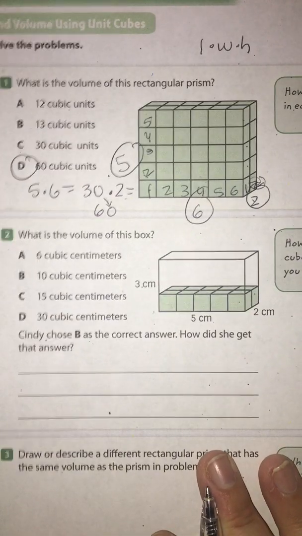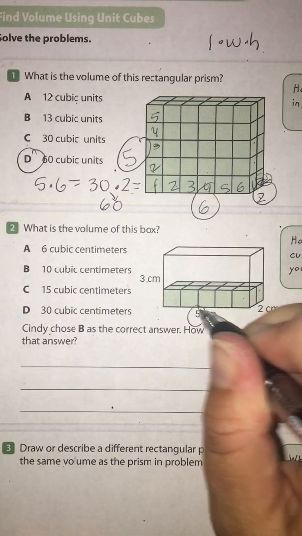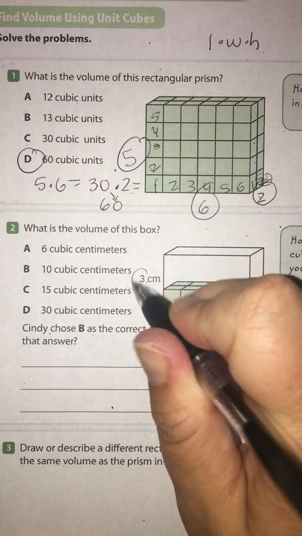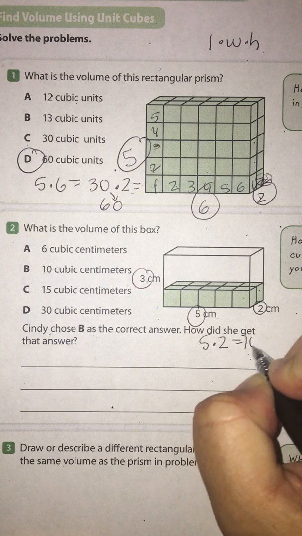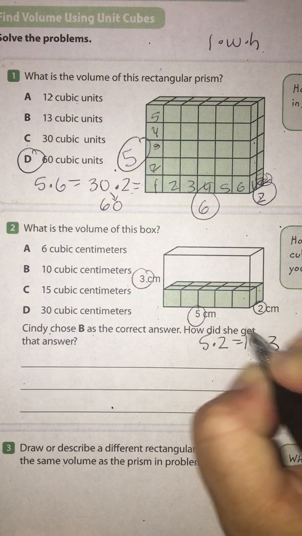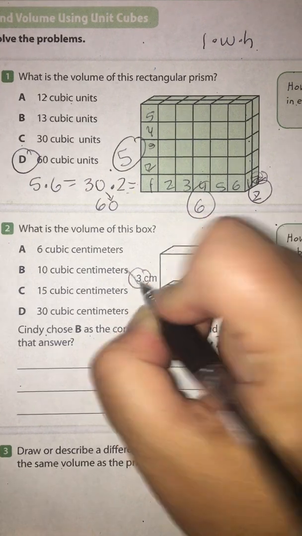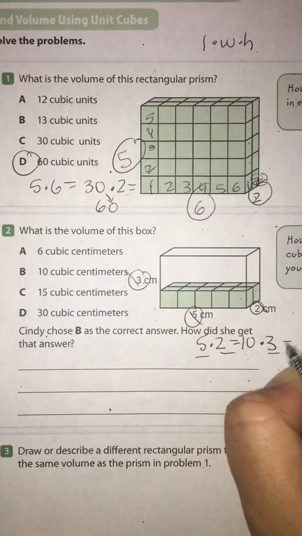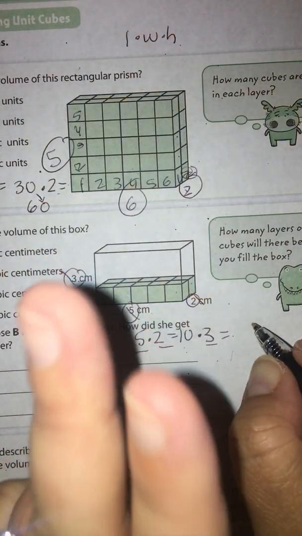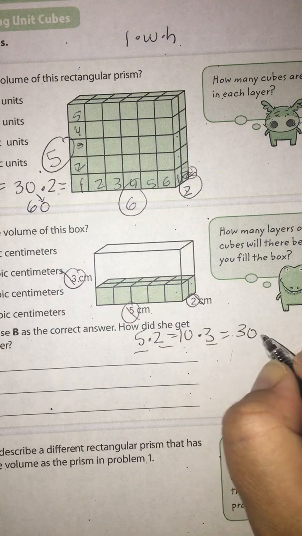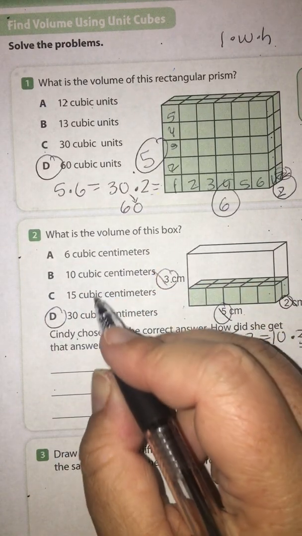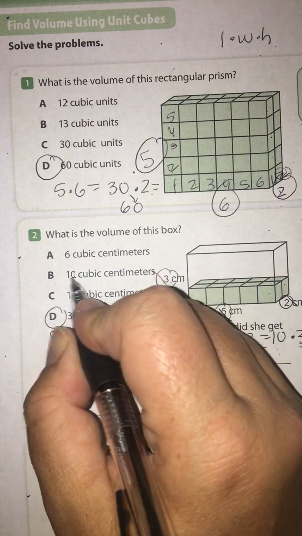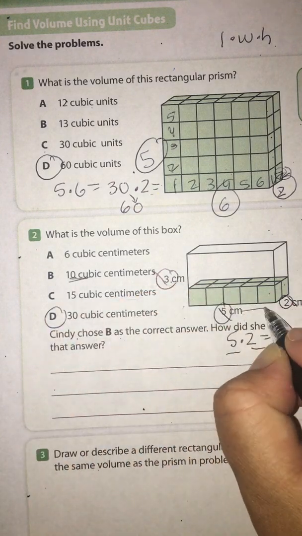What is the volume of this box? 5, 2, and 3. 5 times 2 equals 10 times 3. 5 times 2 times 3. Got them all. 10 times 3, 10, 20, 30. 30 cubic centimeters. All right. Cindy chose B. Oh, she must have done 5 times 2.